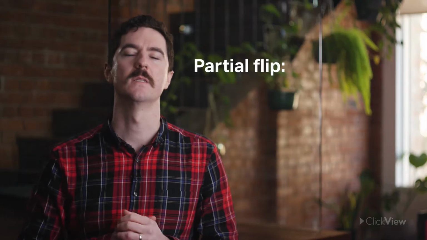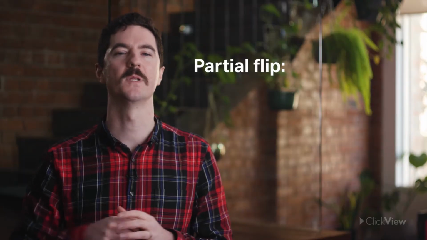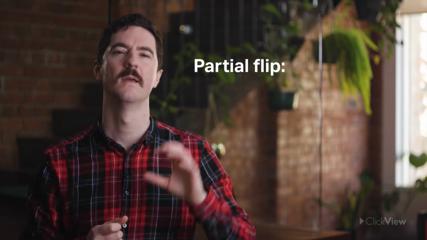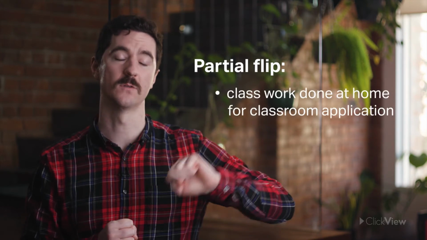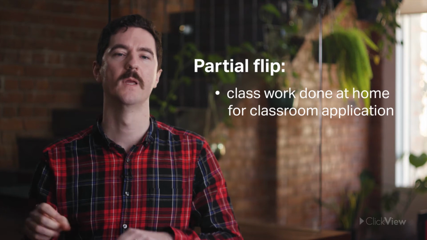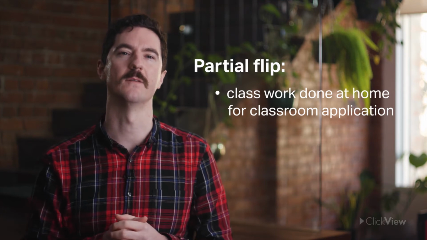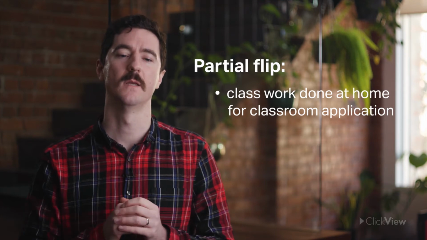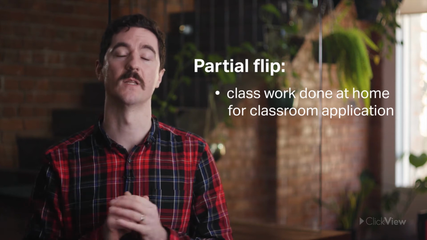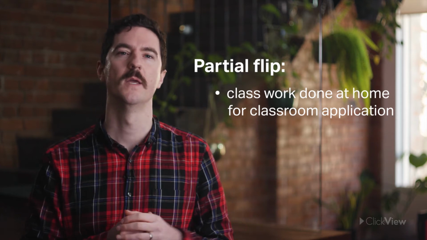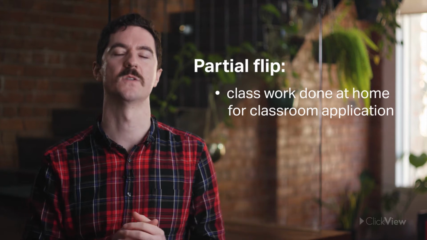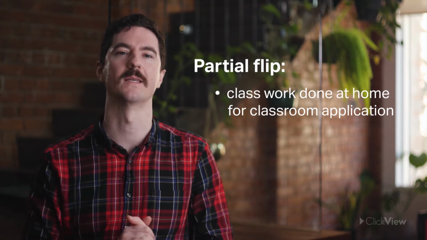Okay, the third option is something that we call the partial flip. So you're going to be partially flipping your content. Flipped basically means that the work that's normally done in class is done at home and vice versa. So the idea is that if you think of Bloom's taxonomy, you've got your basic knowledge down the bottom and then you've got application at the top. You're going to be trying to get some of that basic information done at home so that you can get to applying as soon as possible.